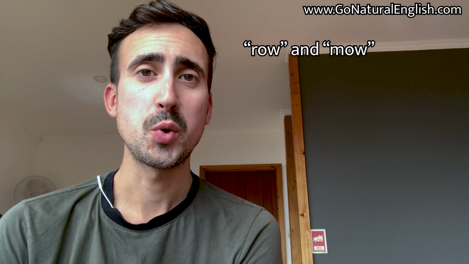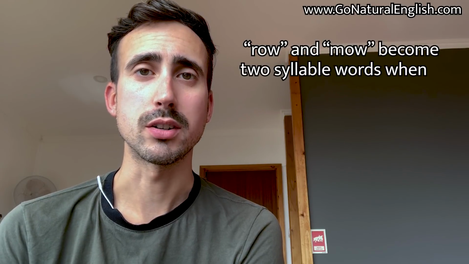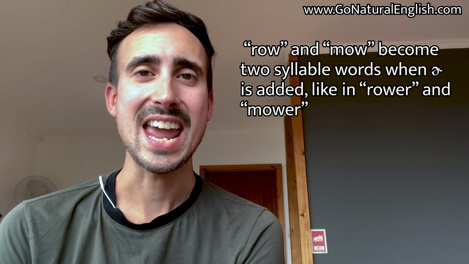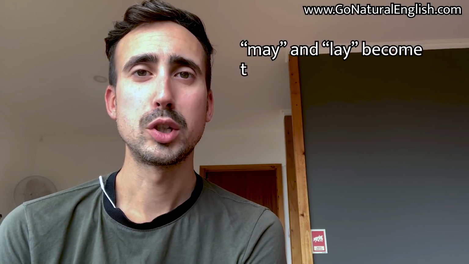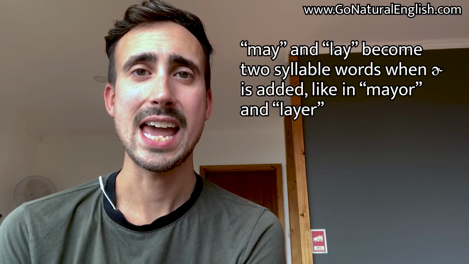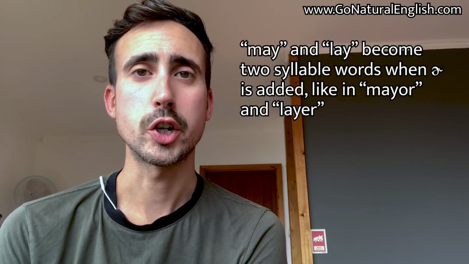1-syllable words like row and mow become 2-syllable words when you add an R, like in rower and mower. The same thing happens with A, where 1-syllable diphthongs like A, like in may, and lay, become 2-syllable words when you add an R: mayor and layer. This can result in some pretty interesting distinctions in English. For example, layer versus lair, mower versus more, where layer has 2 syllables and lair has 1 syllable.